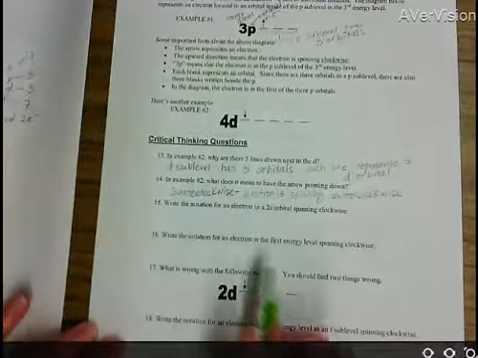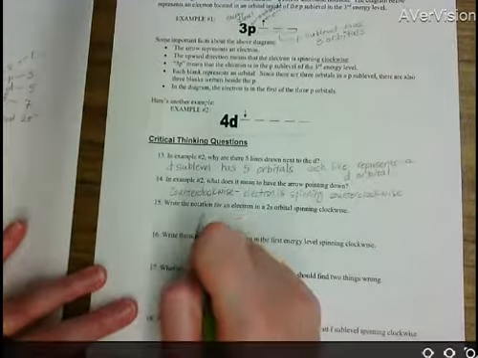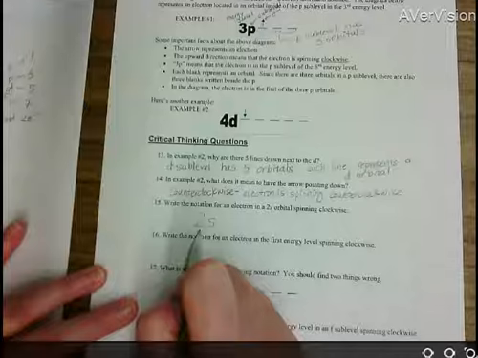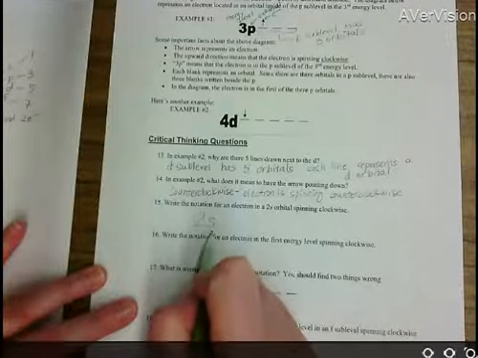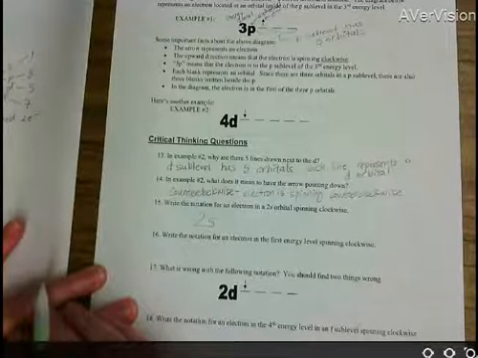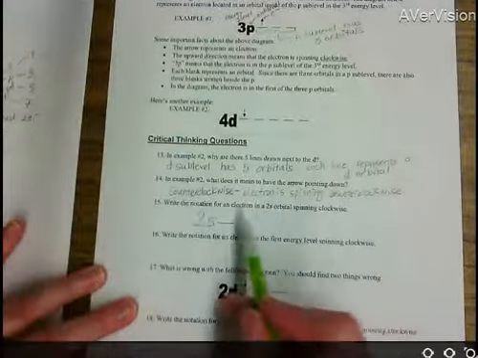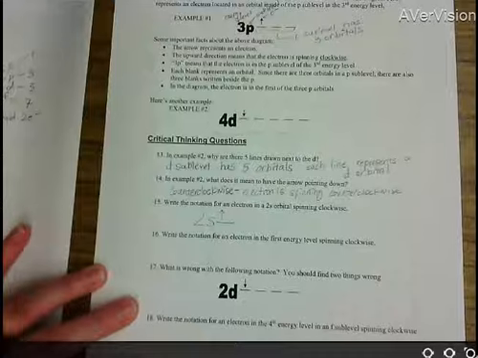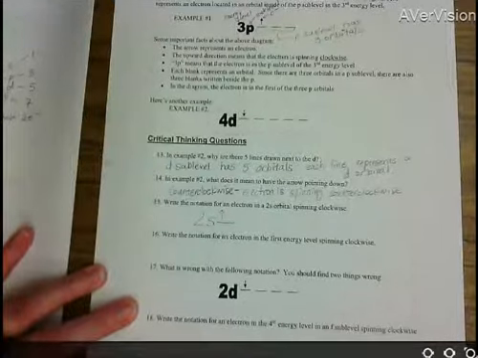Number 15. Write the notation for an electron in a 2s orbital spinning clockwise. So what they want me to do is to write something like this, right? So I'm just going to go ahead and write 2s. 2 tells me it's in the 2nd energy level. S tells me s sublevel. Now, how many lines should I have for an s sublevel? How many orbitals does an s sublevel have? Only 1. So I'm going to have 1 line. Now, the electron is spinning clockwise, which is an up arrow. So my notation looks like this.